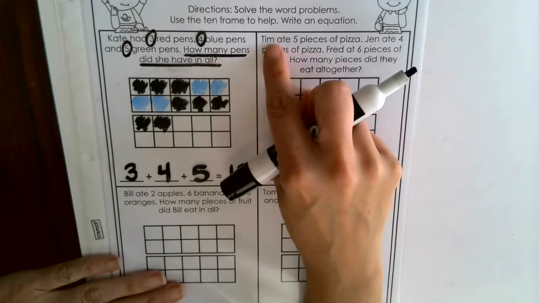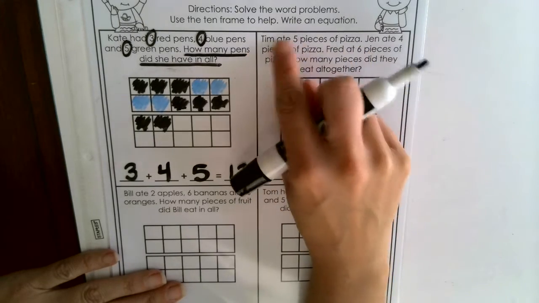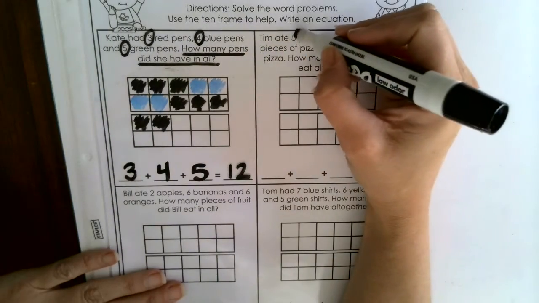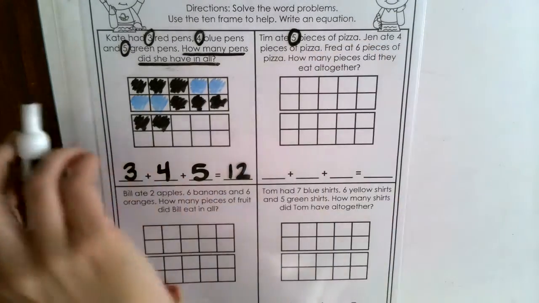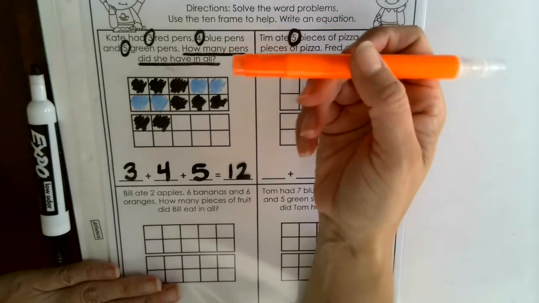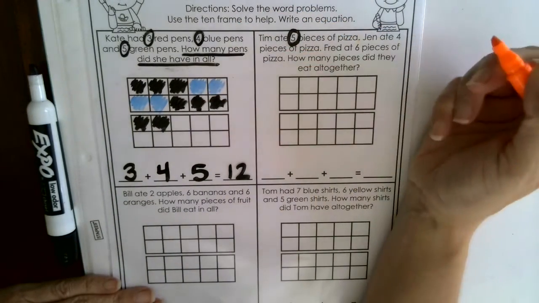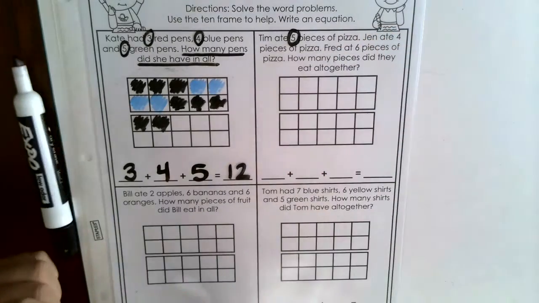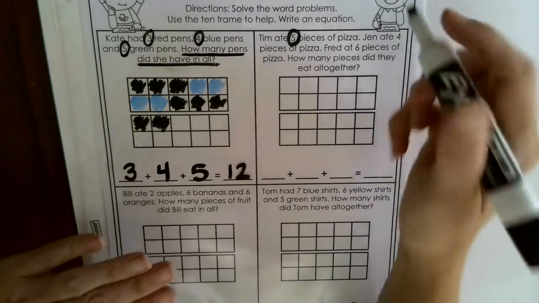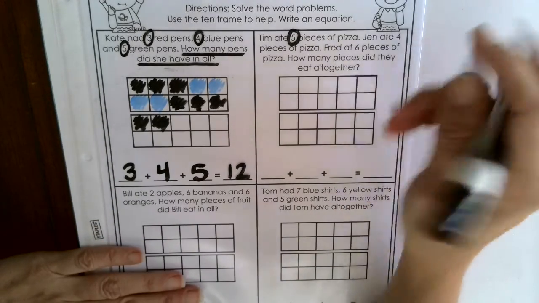Okay, so if I look at my first sentence, I'm going to look at the information there. Tim ate 5 pieces of pizza. Normally, in class we would highlight our punctuation, but the highlighter is not showing up, and I feel like if I use the dry erase marker, it's going to be confusing. But we would go through sentence by sentence, which is what I'm doing to figure out the information that we know.